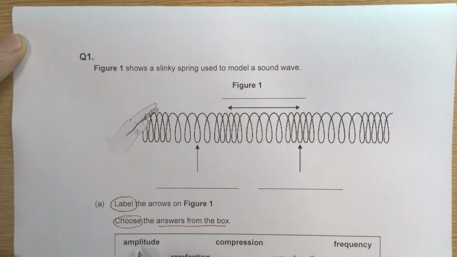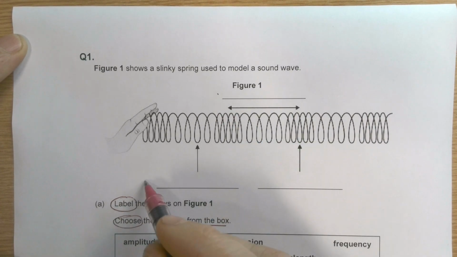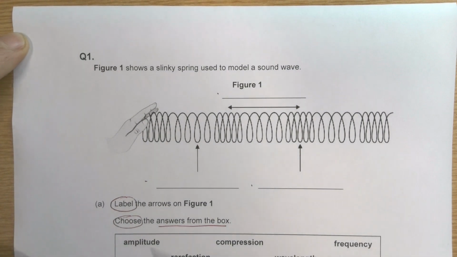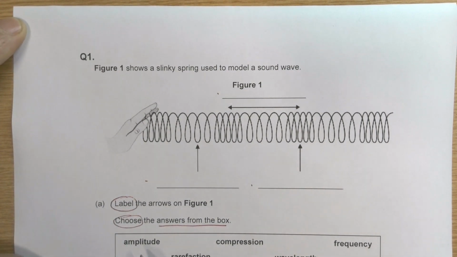Okay, so there are 3 things in total, it's 3 marks. So there's 1, 2, 3 different labels to use. We're going to look through amplitude, that's the height of the wave from the rest point. Compression means squashed.